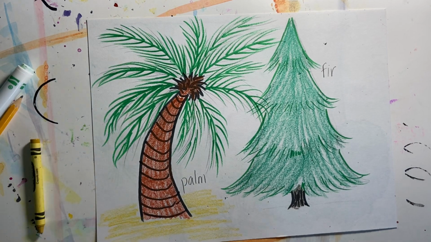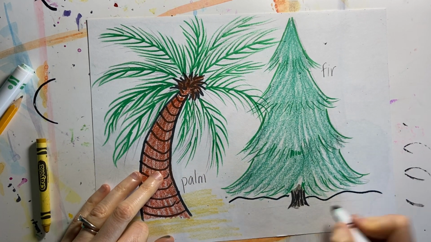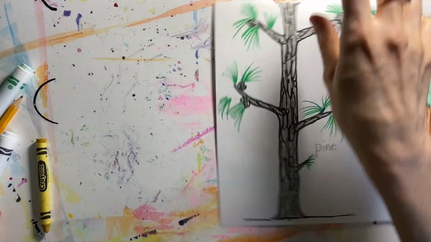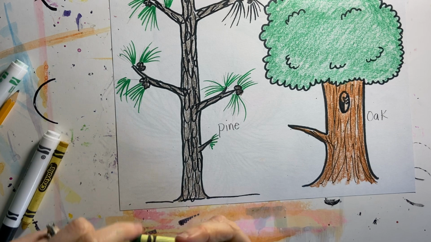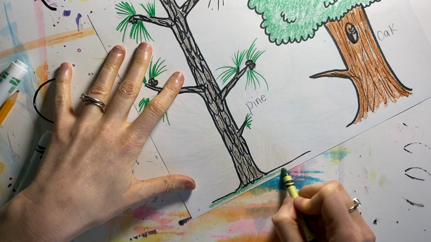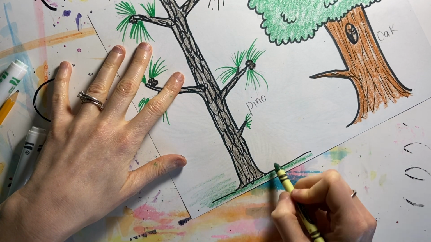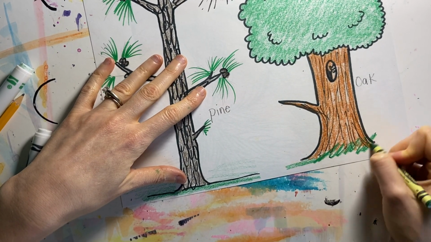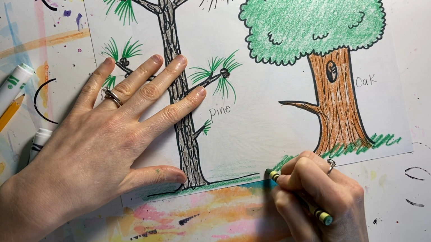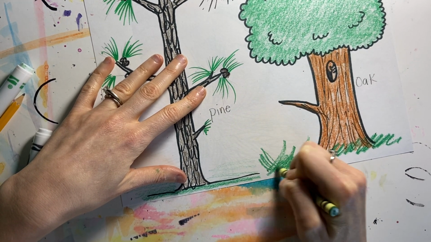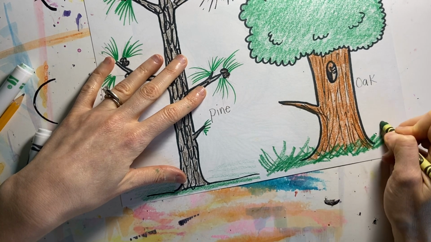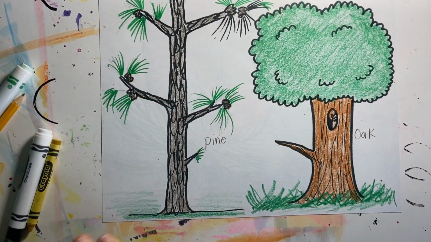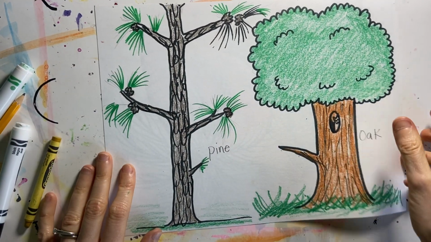Fir trees are usually in the snow, maybe. So I'll do this. There's some snow. Pine trees, you know, they're just in normal Virginia. So maybe some grass. And same thing with an oak tree. Maybe it's in the grass, maybe it's in the long grass. You can do long grass by just making some scribbly lines. And doesn't that look like long grass now? So there we go. There's some different types of trees you see in nature.